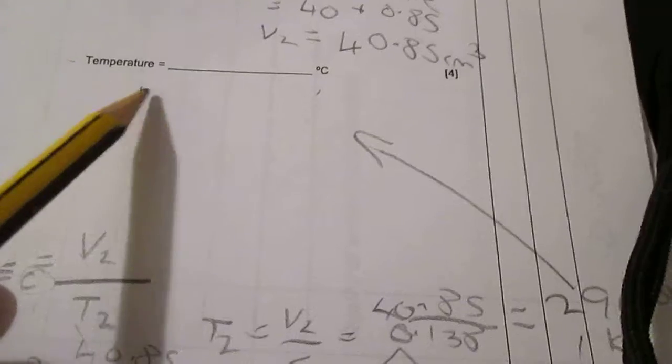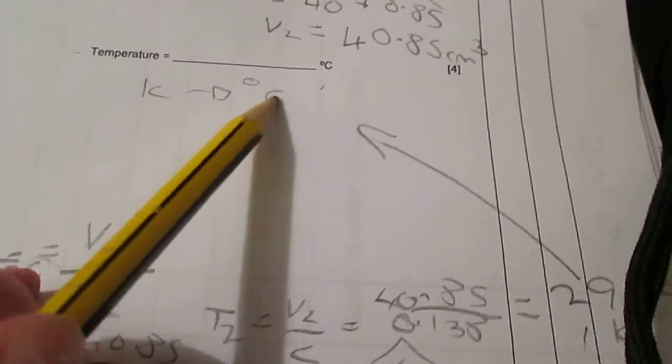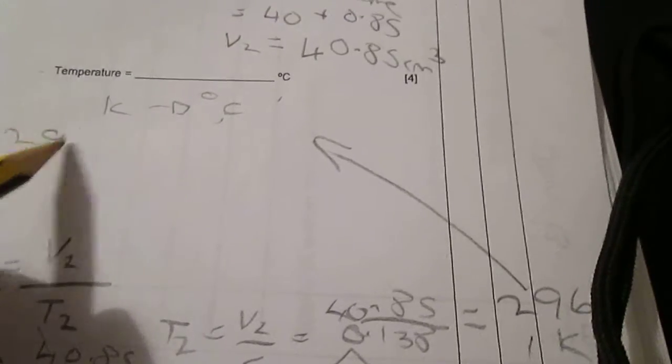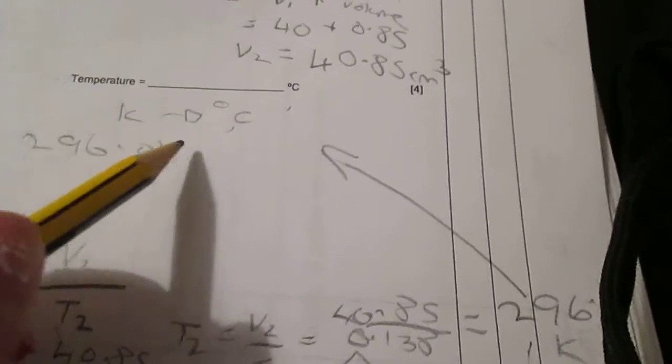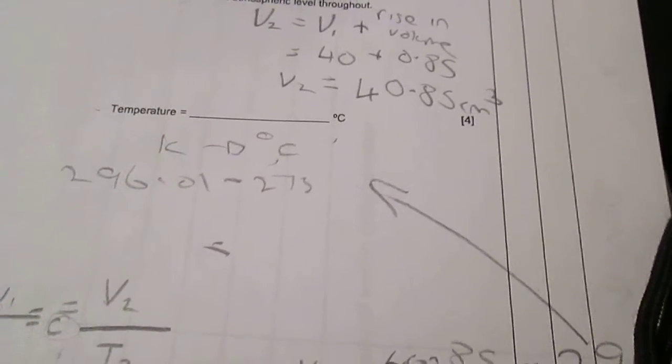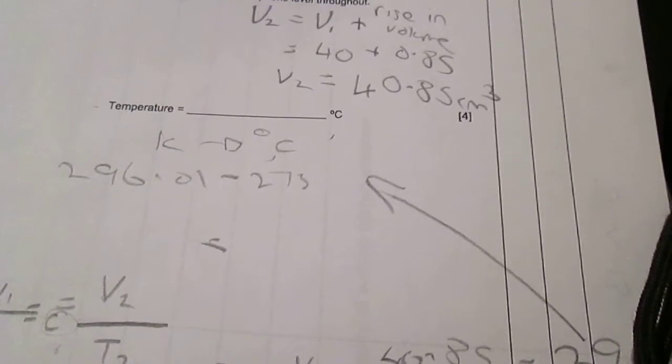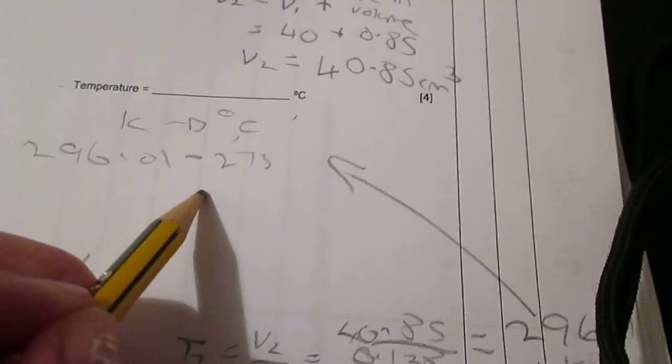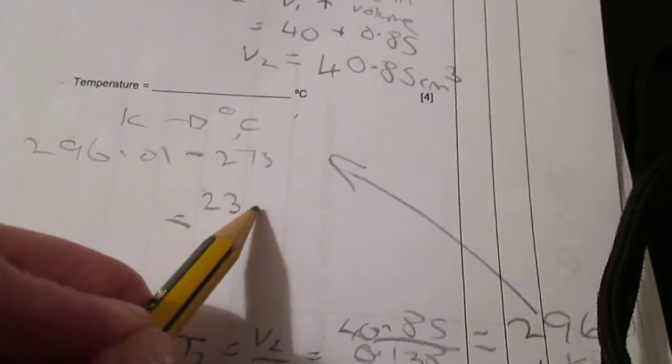To change from Kelvin back into degrees, we simply have to take away 273. So I'm going to do 296.01 take away 273, and when I do that, I get a value of 23.01 as my answer.